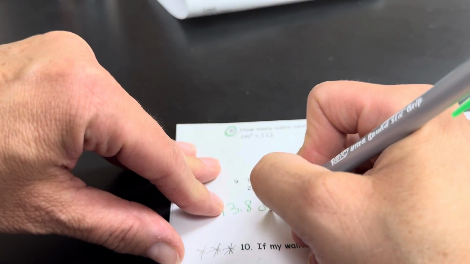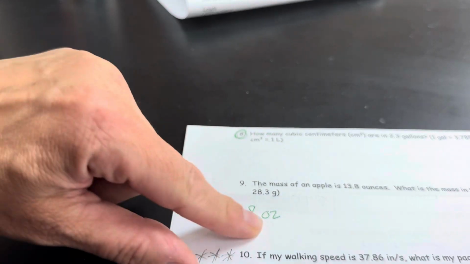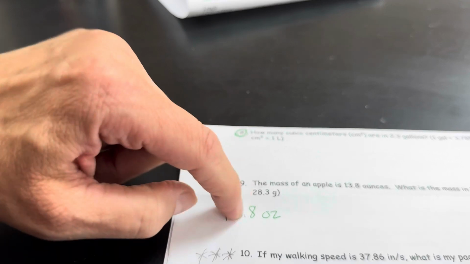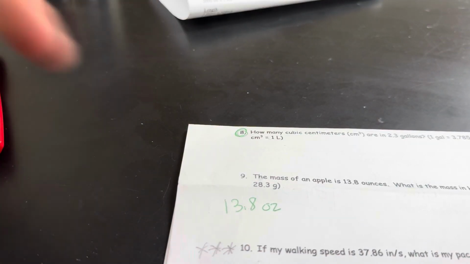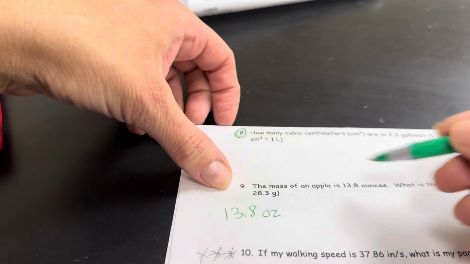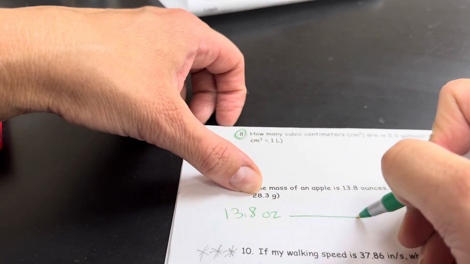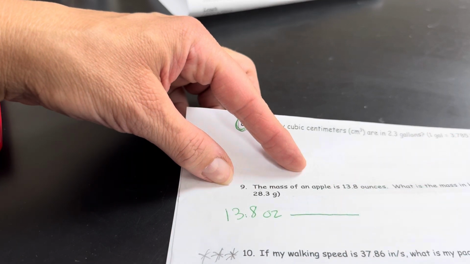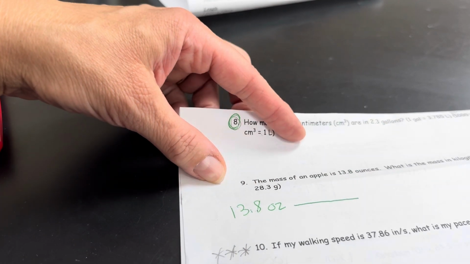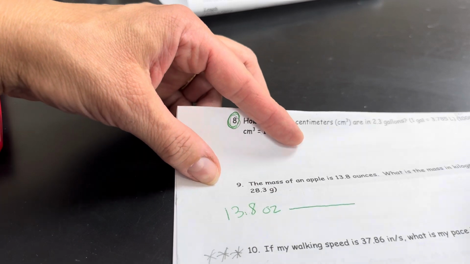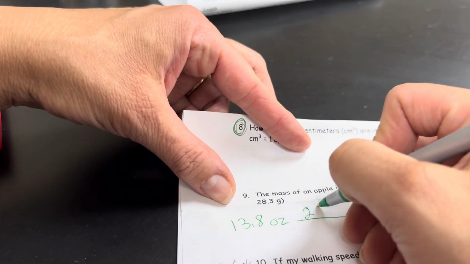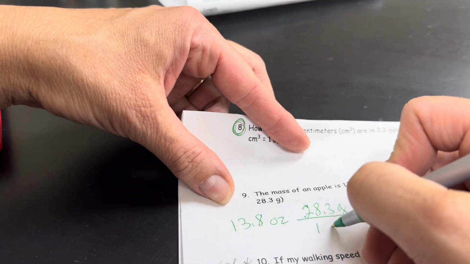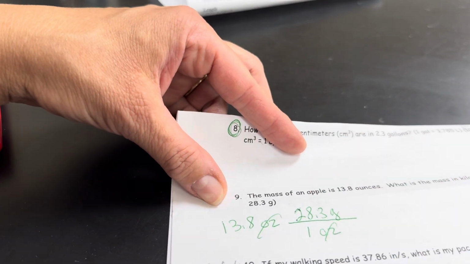13.8 ounces, okay? So if you came to me and you hadn't even started to write down what they gave you, then you're not diving in. Dive in. You learn this by practicing, making some mistakes, and then looking at what mistakes you made. So I want ounces to be in the denominator because I need it to cancel out, and I've got 1 ounce is equal to 28.3 grams. So I'm going to put 28.3 grams in the numerator. I've got 1 ounce in the denominator. Ounce is going to cancel.